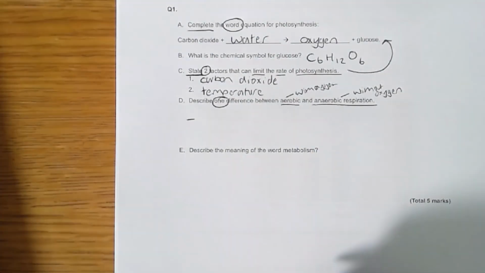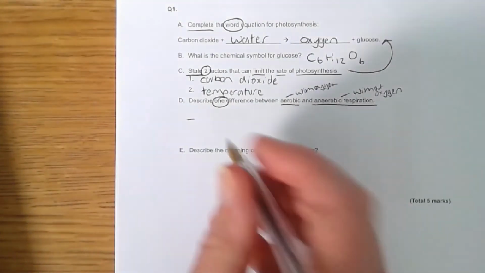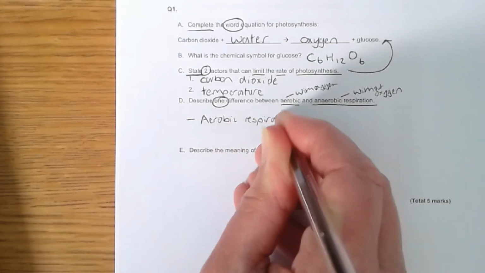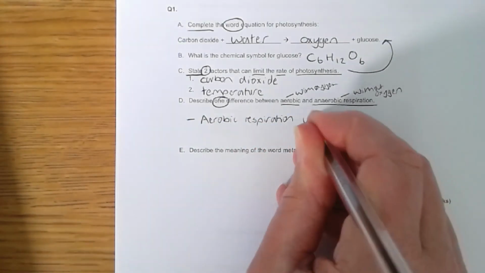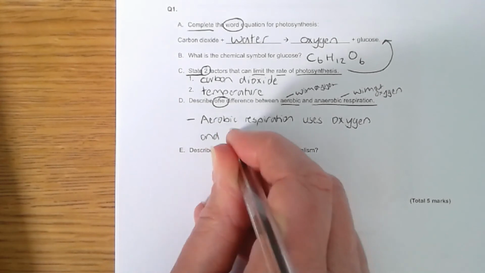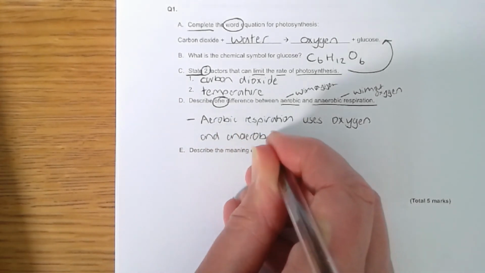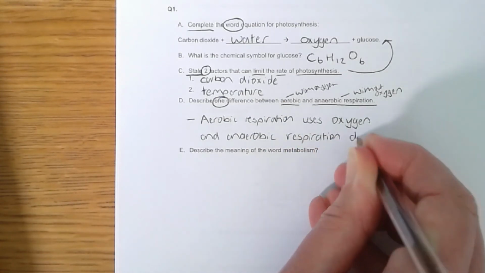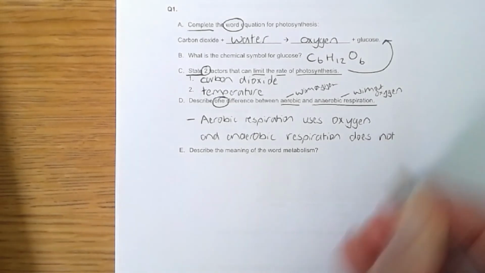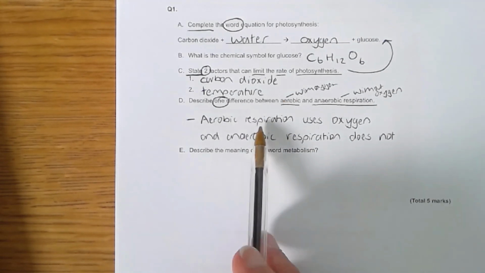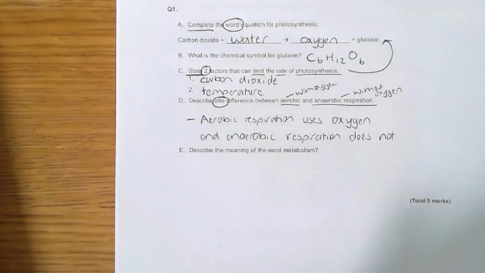Describe, it's not asking me to explain, so I'm simply going to write down aerobic respiration uses oxygen and anaerobic respiration does not. It's important that when we're comparing things or looking at a difference, that we write down both about aerobic respiration and about anaerobic respiration.